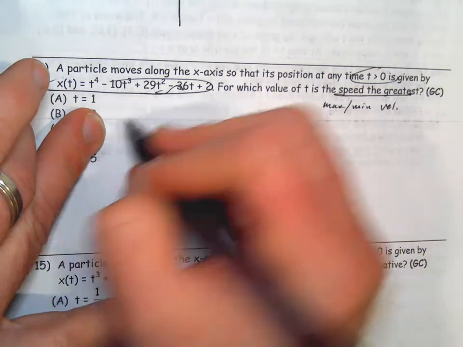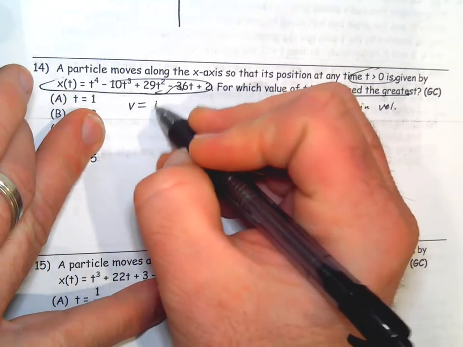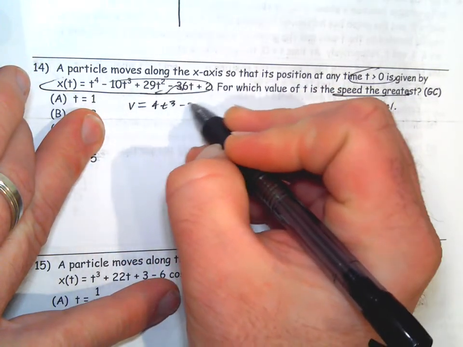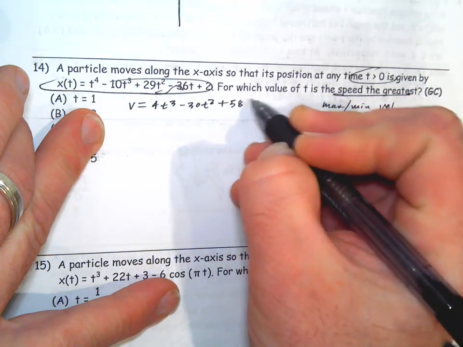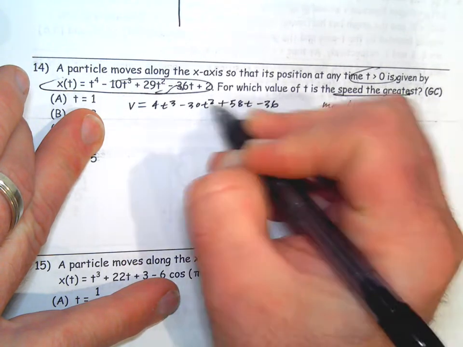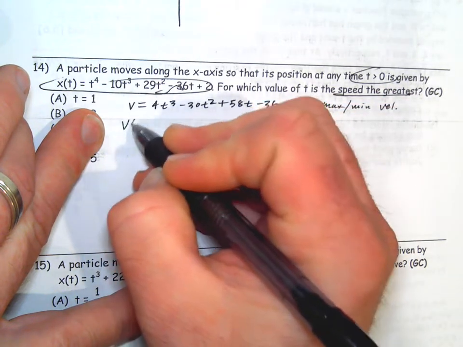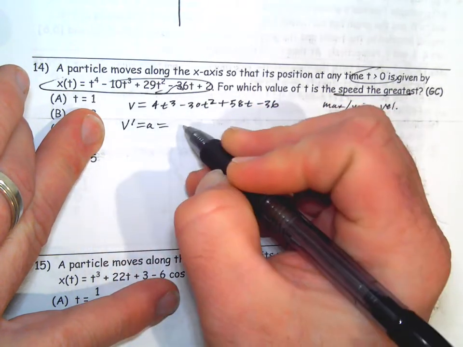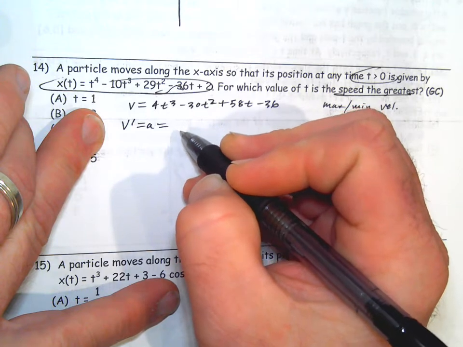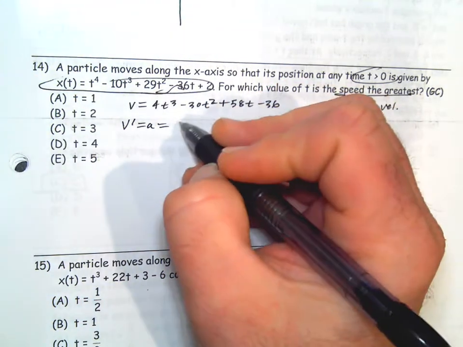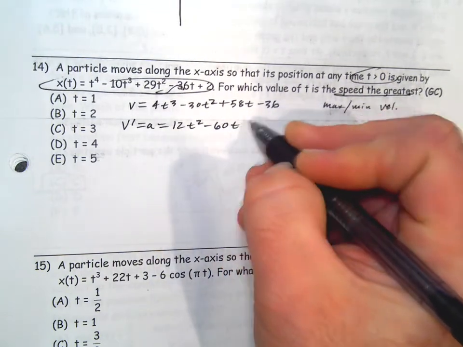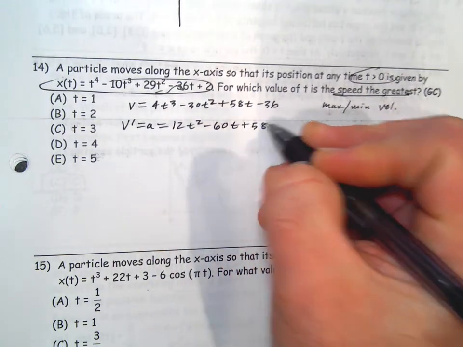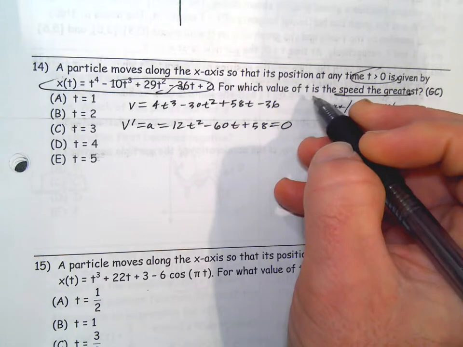So velocity equals 4t cubed minus 30t squared plus 58t minus 36. And the derivative of this, which is acceleration, is going to give the critical points for velocity. So it's going to be 12t squared minus 60t plus 58. We'll set that equal to 0.